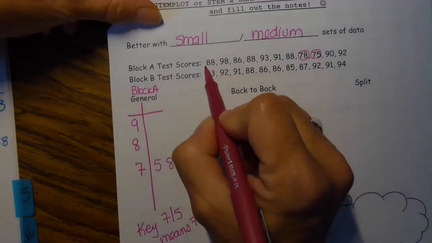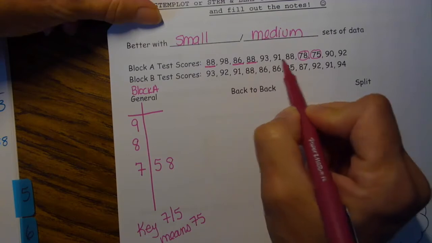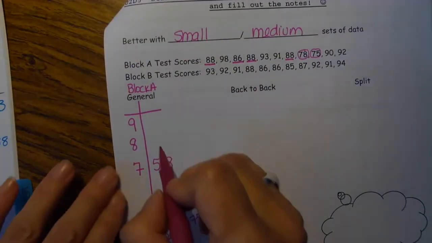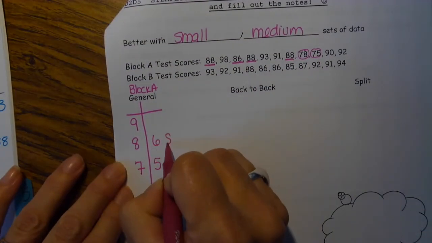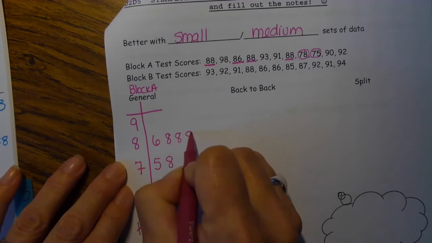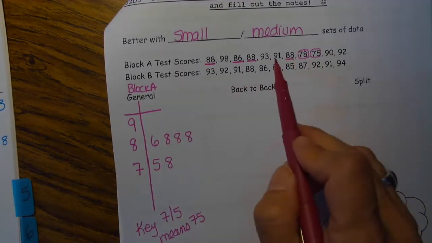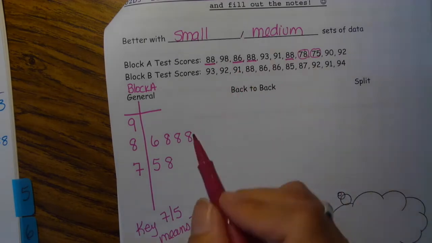Now I'm going to underline my 8s. So there's an 8, an 8, an 8, an 8. So I have a 6 and 3 8s. And you always put them in order. And the only thing left are 9s, and I've got a 0, 1, 2, 3, 8.